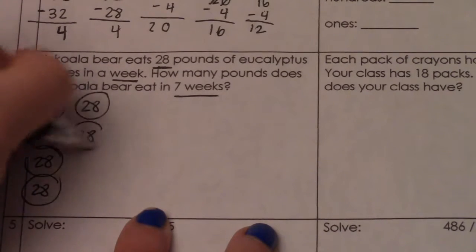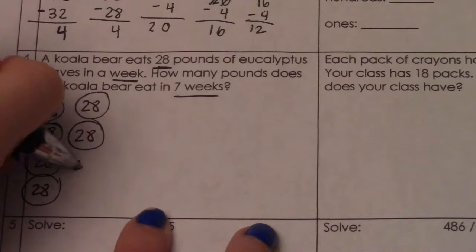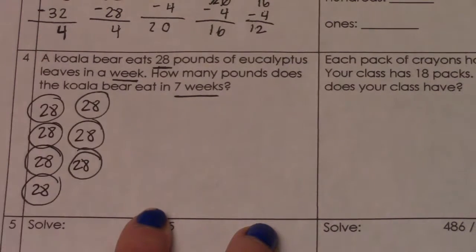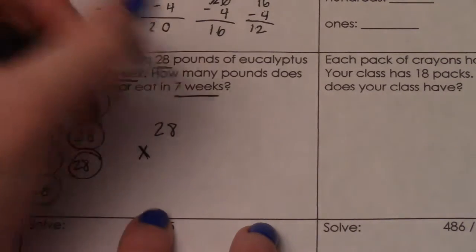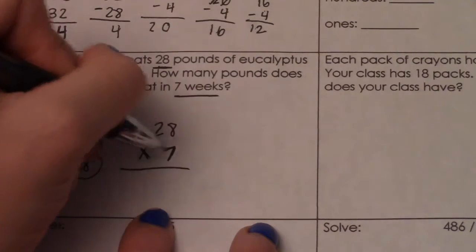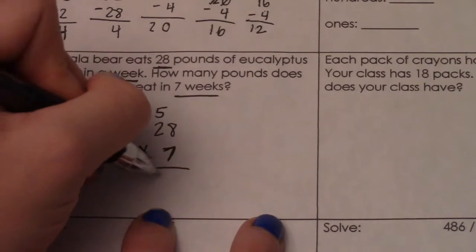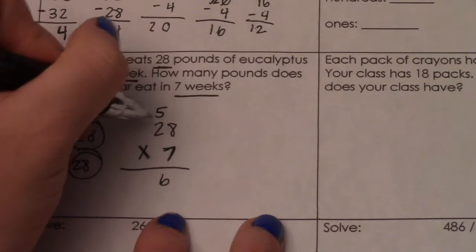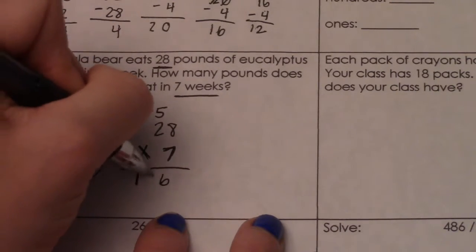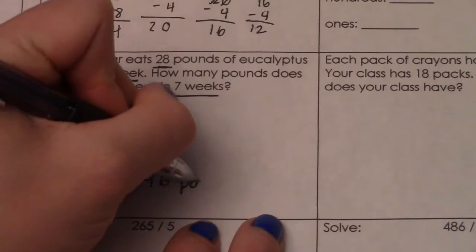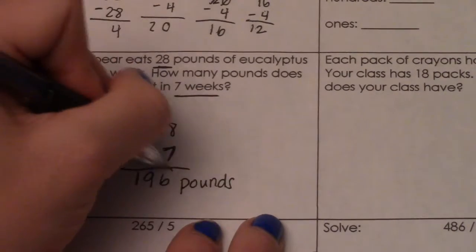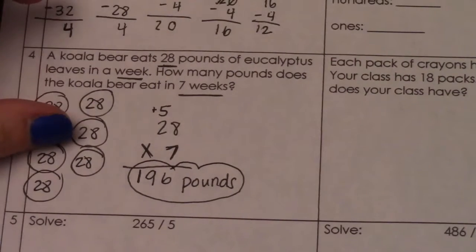5, 6, 7. So I have 7 groups of 28. And when I'm grouping things together, what's easier than trying to add them over and over again, whenever we're doing that repeated addition, we're just going to multiply. 7 times 8 is 56. 7 times 2 is 14 plus 5 is 19. So 196 pounds. That is a lot of food right there.